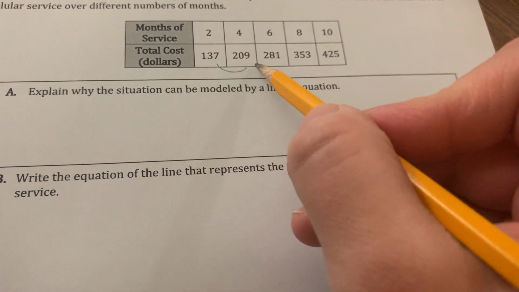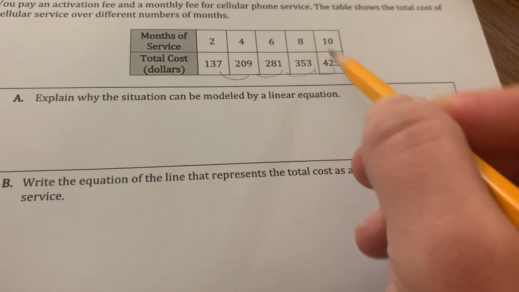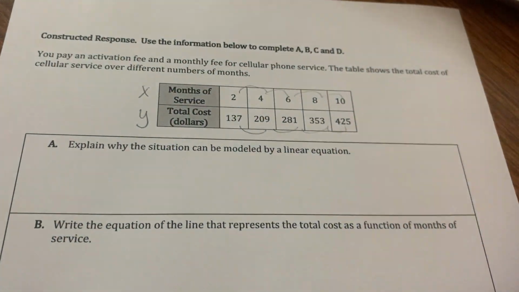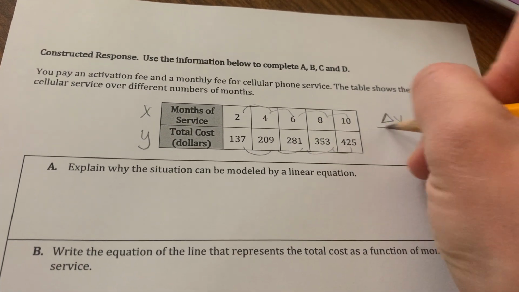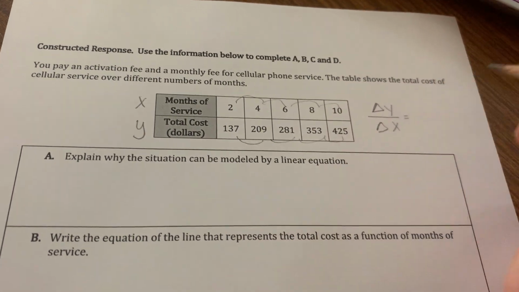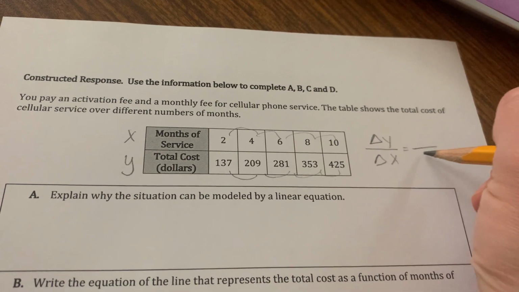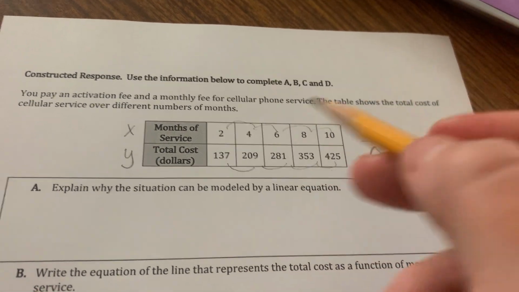Is there a constant rate of change? I can see easily up here, we're going by twos. So this is going to be my input and this is my output. There's a change in y over change in x. And is it consistent? If it is, then it's linear. So I see 2 every time here. Well, if it's 2 every time here, it better be the same every time here.